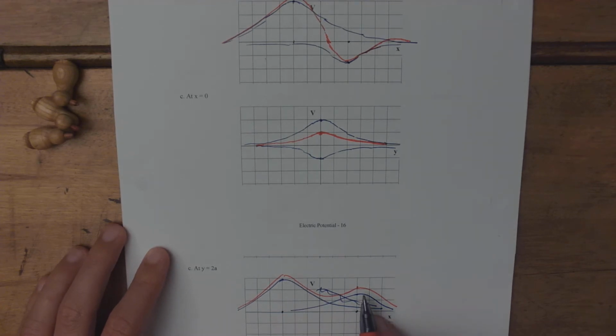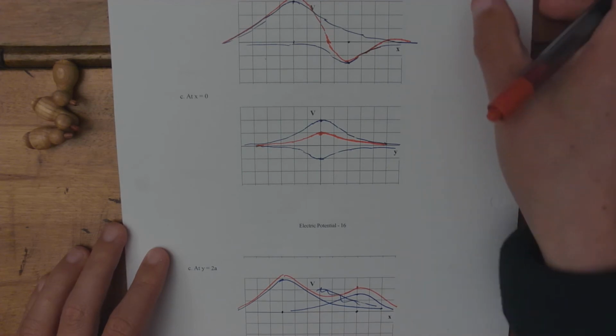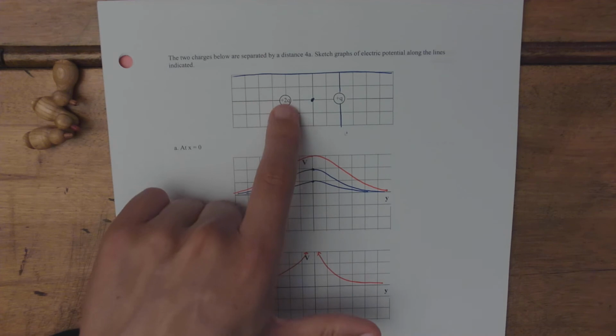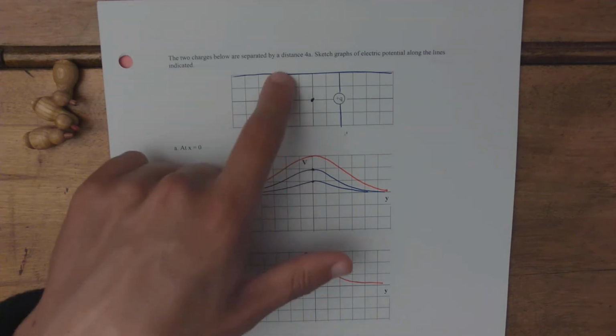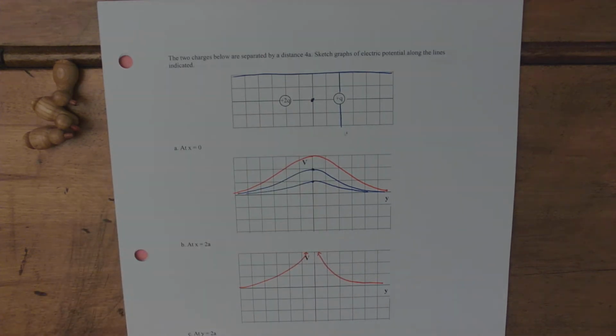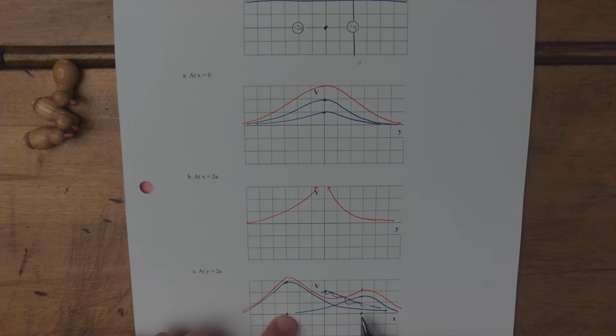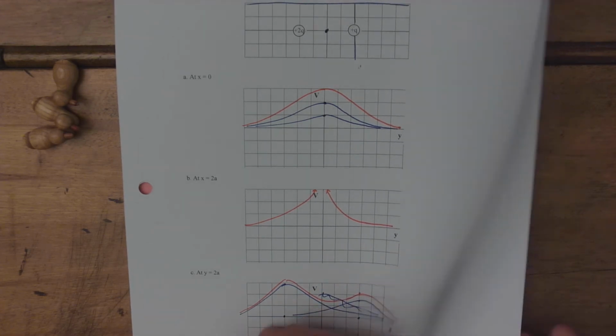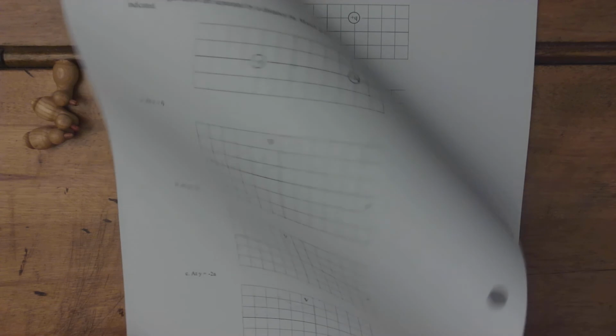So a max for one charge and then a smaller local max for the other charge, and that is along this line here, where we're never right on top of the charge, but this is the closest that we get to the plus 2q charge, and this is the closest that we get to the plus q charge. Oh, I didn't put my charges at the right spot. I did 3 blocks away here instead of 2 blocks away, but you get the idea. Okay, so that was 17, and then we'll continue on and look at 18.